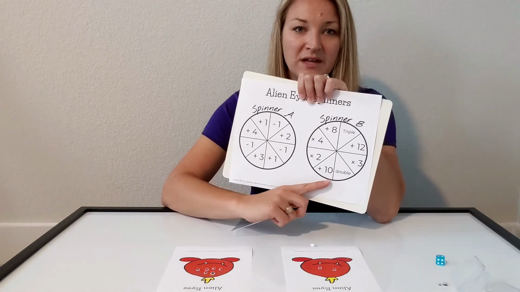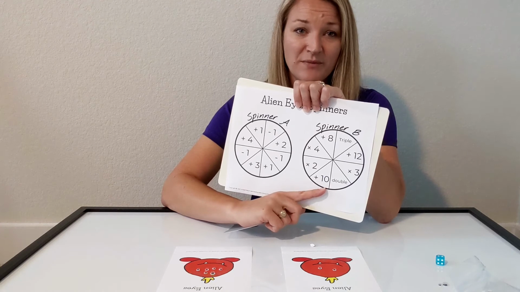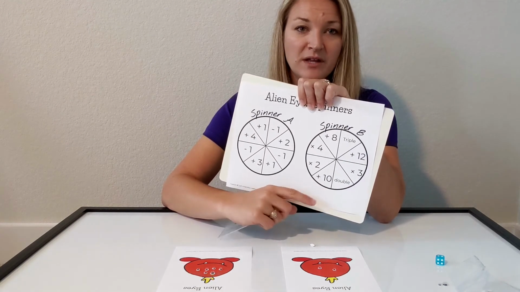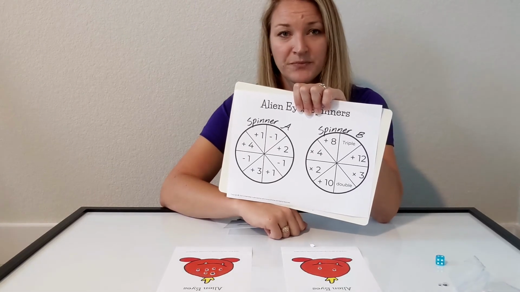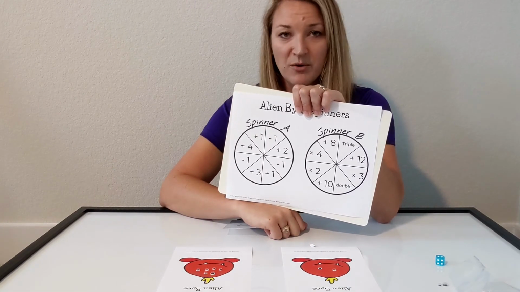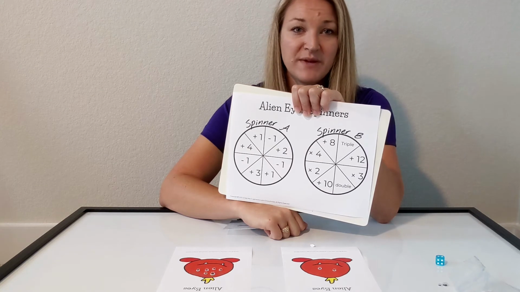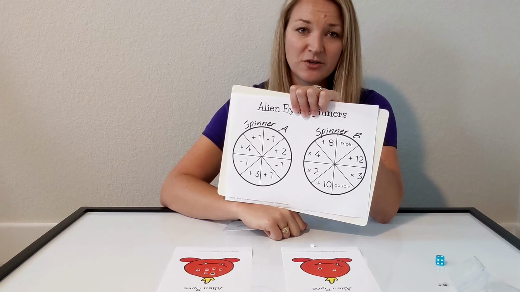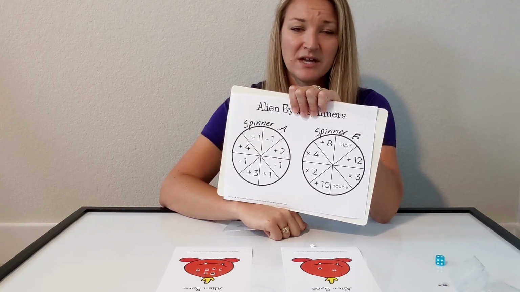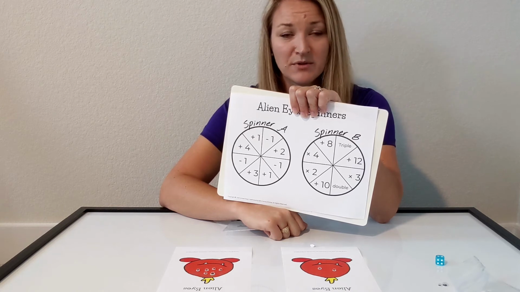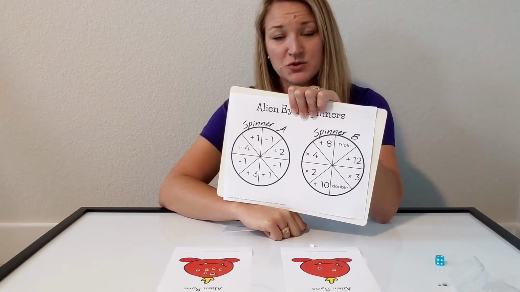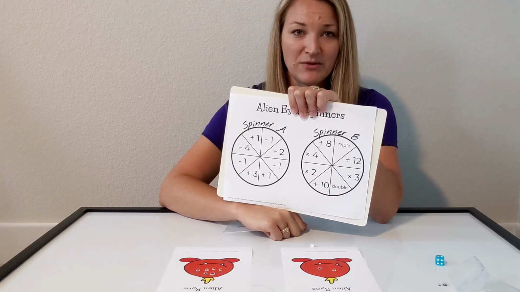Now on spinner B, there's some great conversations that can come from this. Some of the rules are equivalent to each other. For example, there's ×3 and triple. There's ×2 and double. If a student spins double, but their partner guesses ×2, it should be considered correct. What that does is it brings about a great conversation about how when we say something is doubled, it's just like multiplying by 2. Same with triple. If we say something is tripled, it's like multiplying by 3.